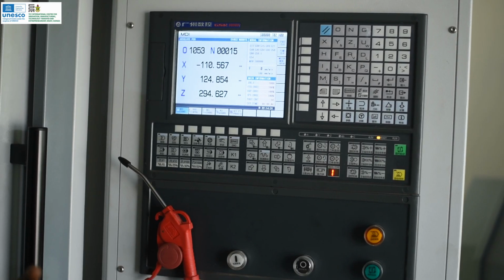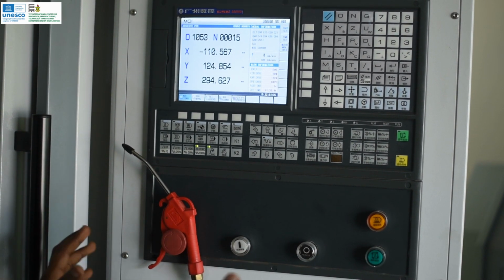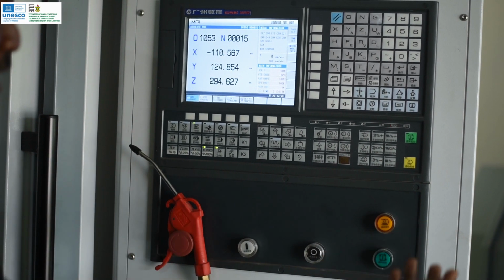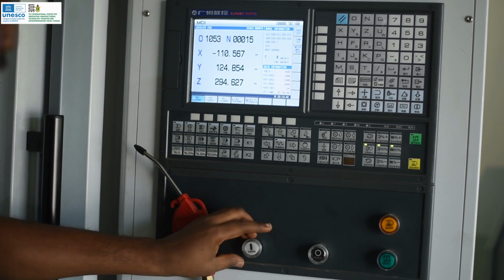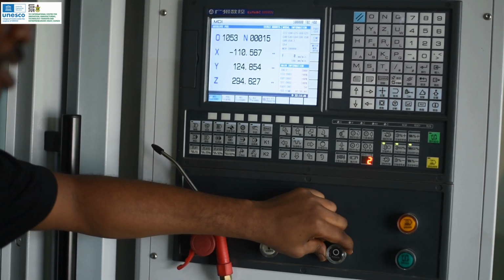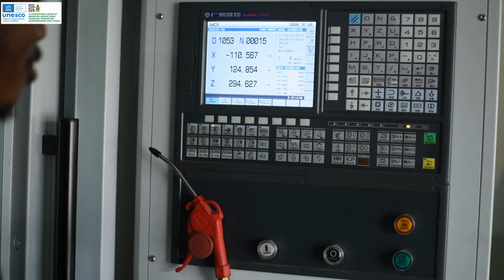All right. On this particular controller, as you can see, there are a few very large buttons that have been broken out, and clearly most of these things are written in Chinese, but this button turns on your machine and this button turns it off. I really had a lot of difficulty figuring this out, and now it's so obvious.